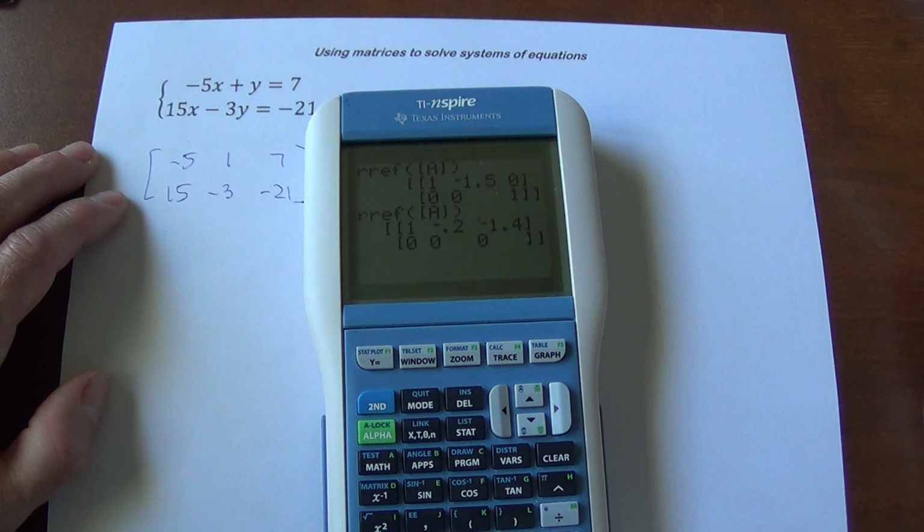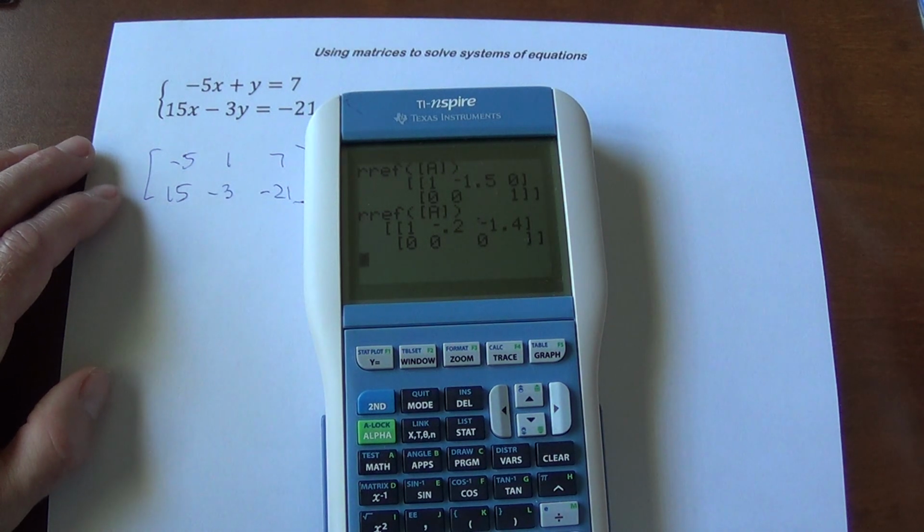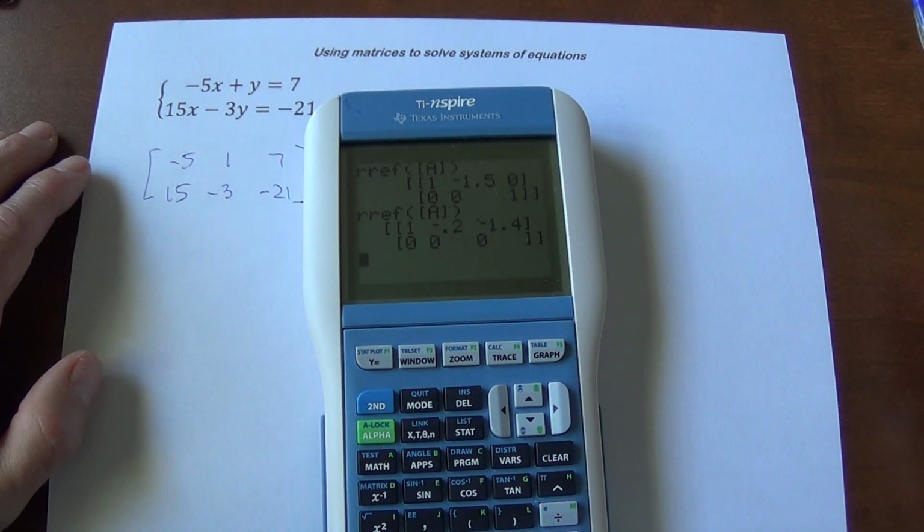But here's one thing that you need to know. In some cases, just saying infinitely many solutions is not going to be enough. When we say infinitely many solutions, it does not mean that I can take any value of x and any value of y and put them together and that's going to work.